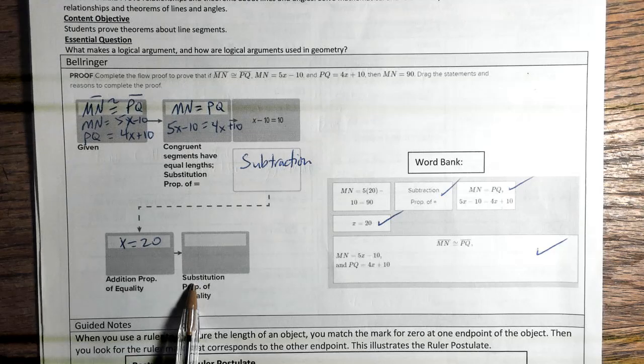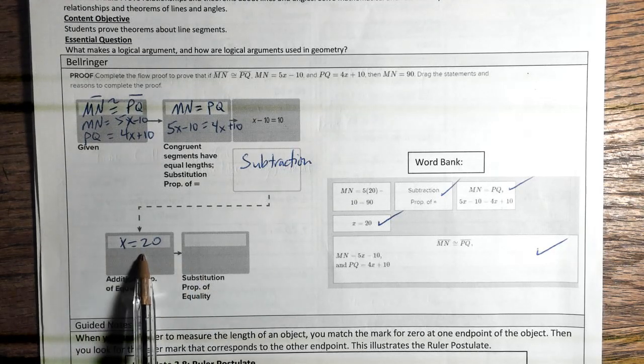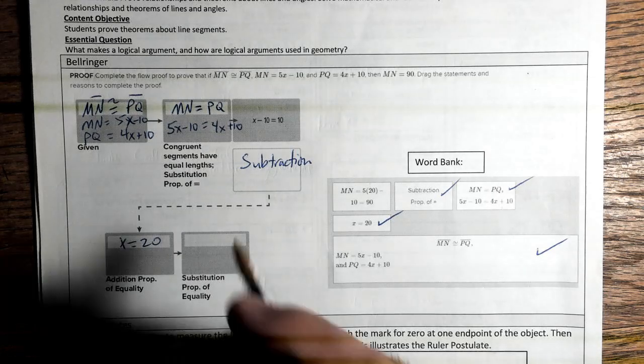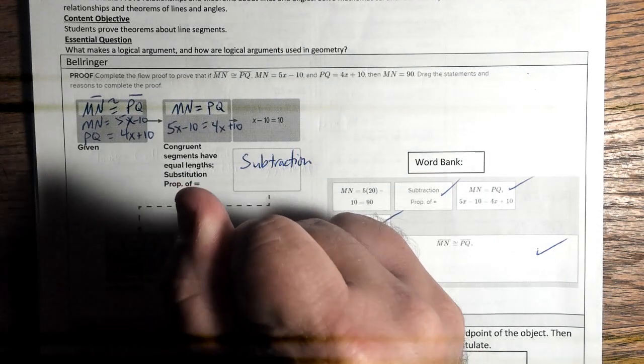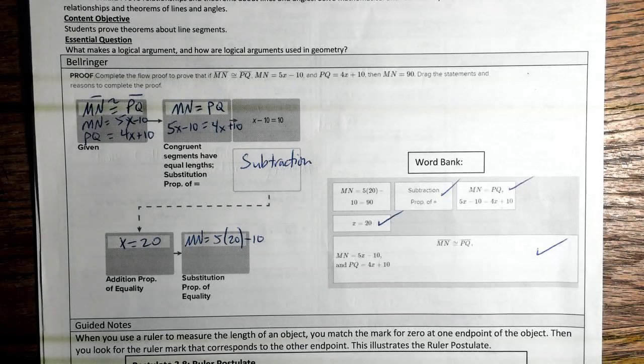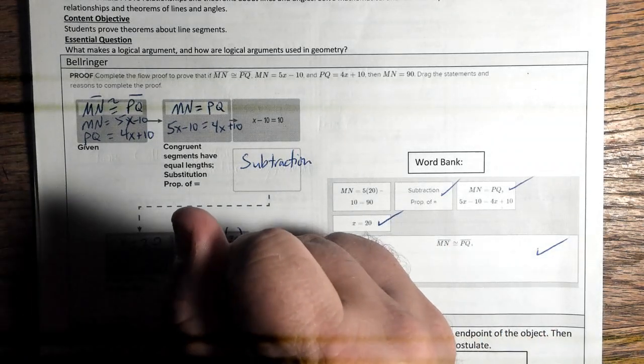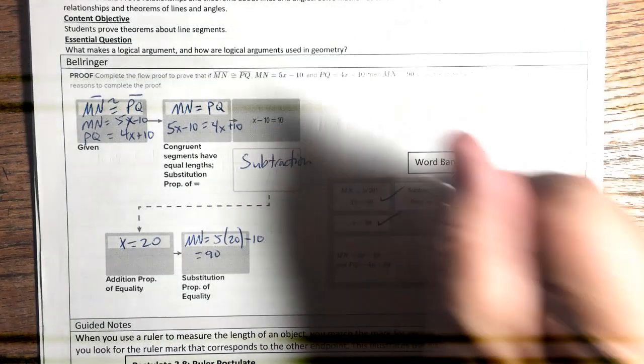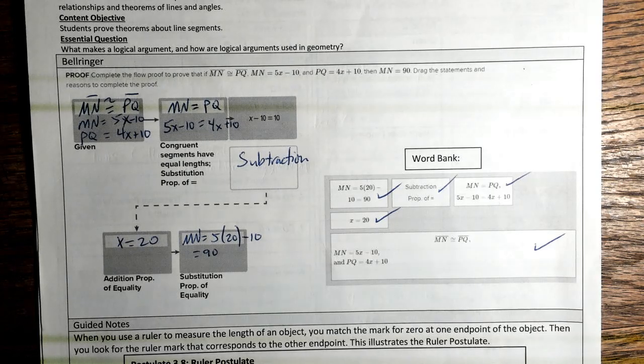Alright, and then the last one says substitution property of equality. If we plug in 20 for x, MN equals 5 times 20, which is 100, minus 10 equals, I'm just going to put it over here in the box, equals 90. So there you go.